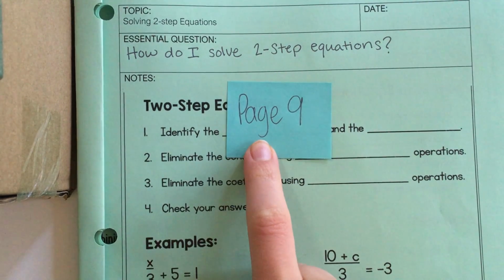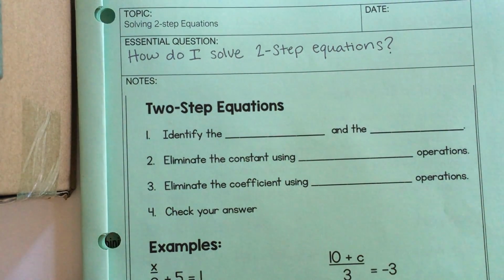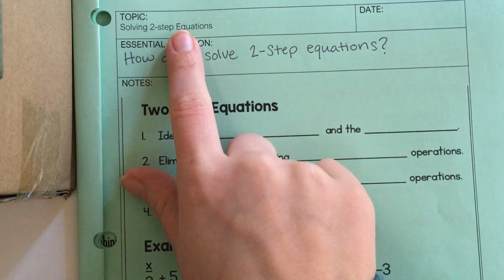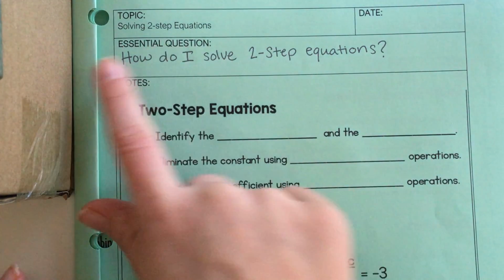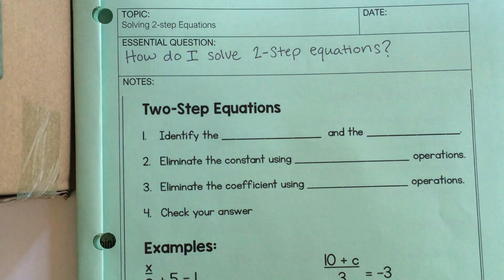So, take a moment, find page 9. It looks like this, and it says solving two-step equations at the top. Fill in the date and go ahead and take a moment to fill in the essential question: How do I solve two-step equations? Those of you that maybe are using your own paper might want to take this moment to fill out the rest of this template here. Alrighty, we should be ready to go now.